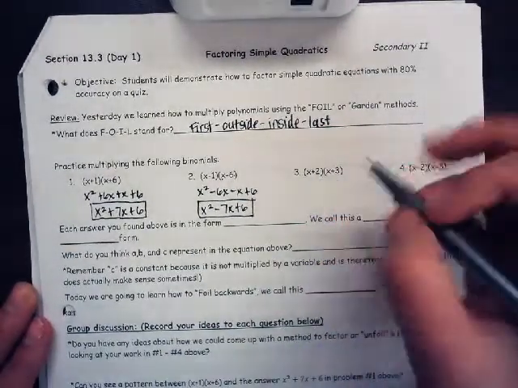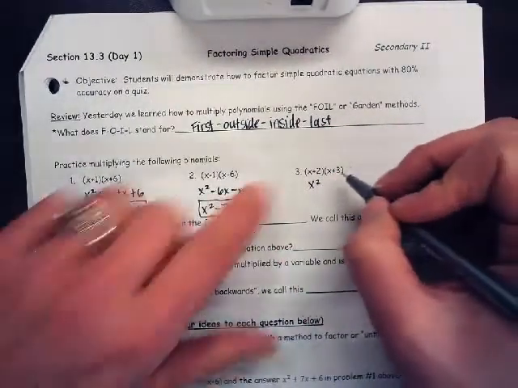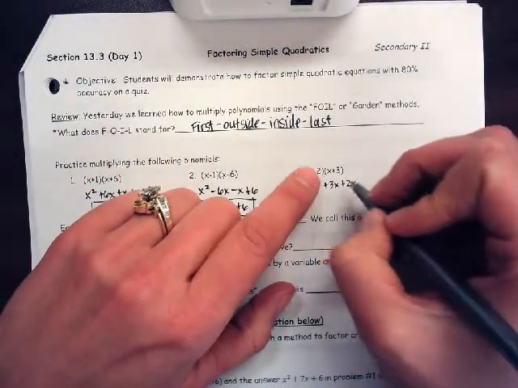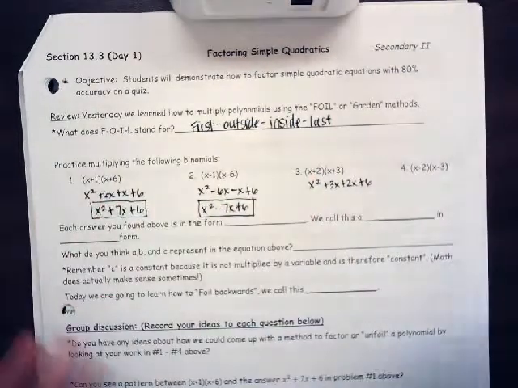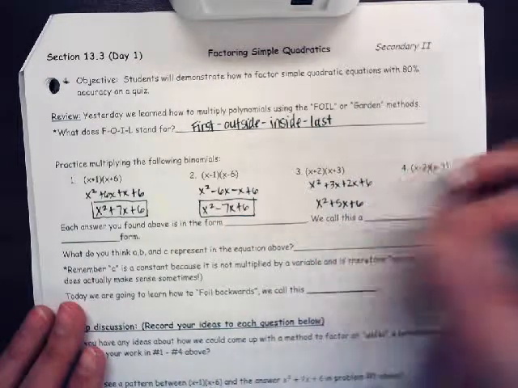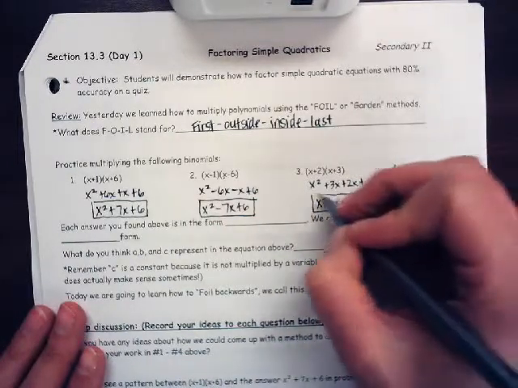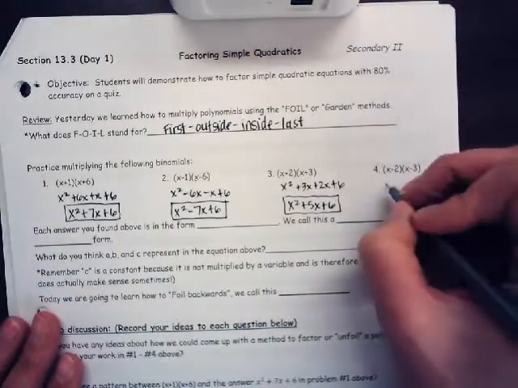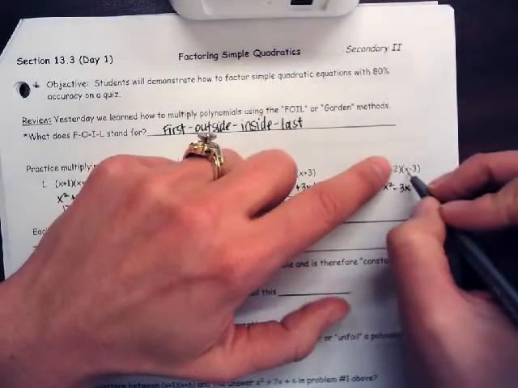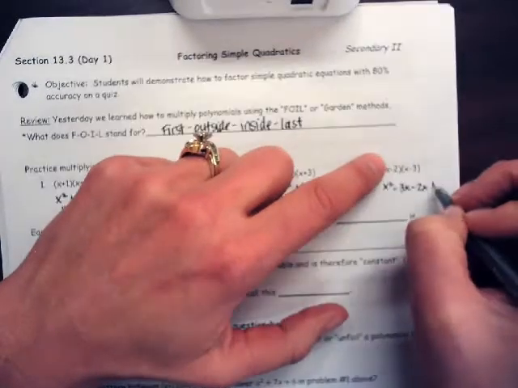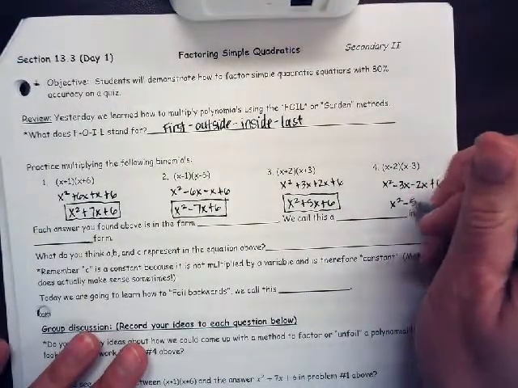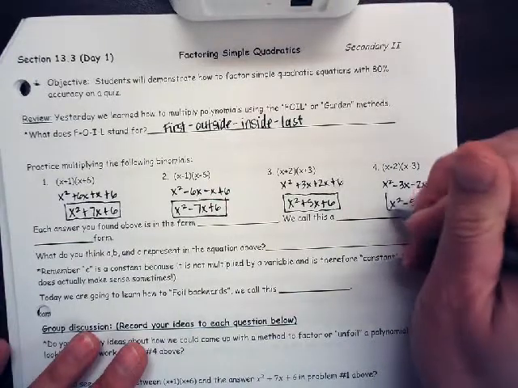So let's try number 3. First would be x squared. Outside would be 3x. Inside would be 2x. And last would be 6. So this time I have x squared plus 5x plus 6. And then the last one, I would have x squared. The outside would be negative 3x. Inside would be negative 2x. And last would be positive 6. So I have x squared minus 5x plus 6.